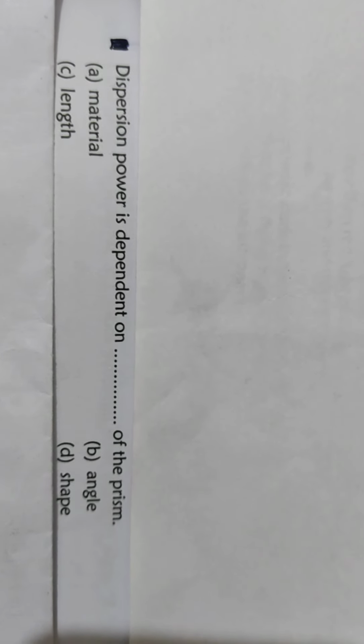But anyway, if this question is asked to you, then from the 4 options, the best option will be material of the prism, because dispersion power will be related to refraction and refraction will be related to refractive index, and definitely refractive index is different for different materials. It depends upon the material of the prism. Okay, so we'll choose here material.